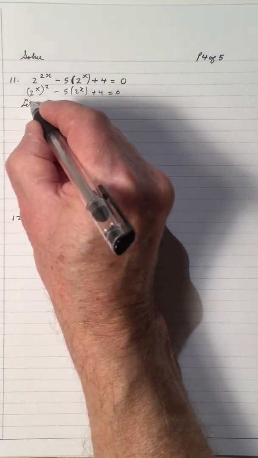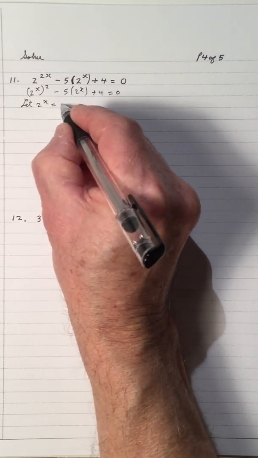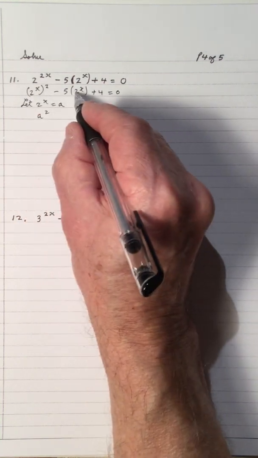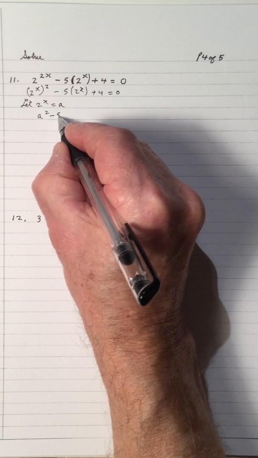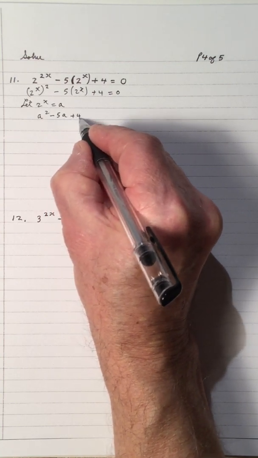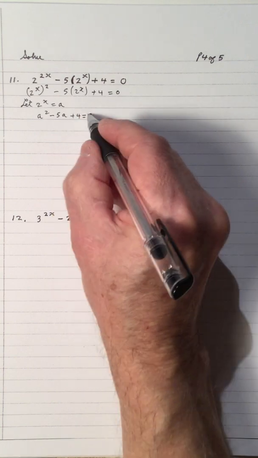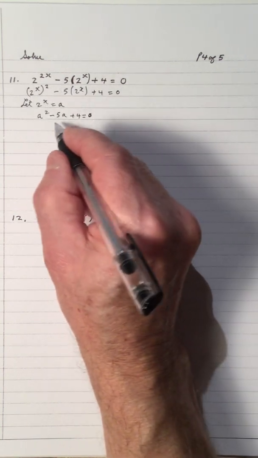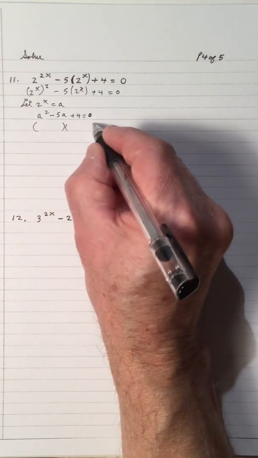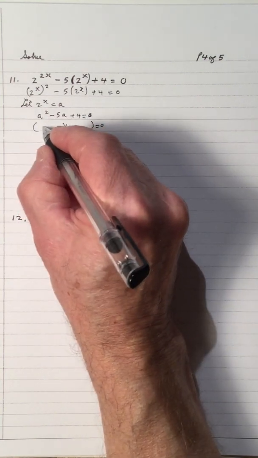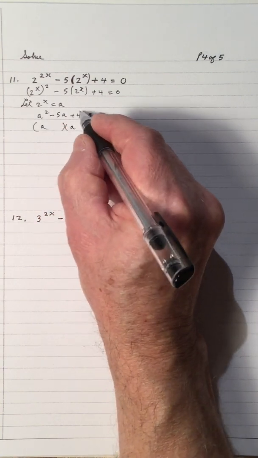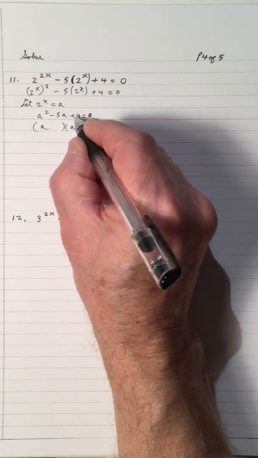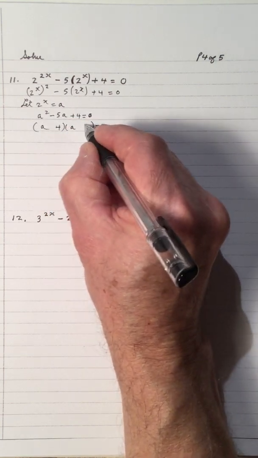Now I'm going to let 2 to the x equal a. So 2 to the x is a, so that's an a squared. 2 to the x is a, so that's a 5a. Now we have a quadratic in terms of a, so let's solve this quadratic for a and then solve it back in. So we have a quadratic, hopefully it's factorable. a squared is a and a. The factors of 4 are 4 and 1, or 2 and 2. So to get the 5 must be 4 and 1.